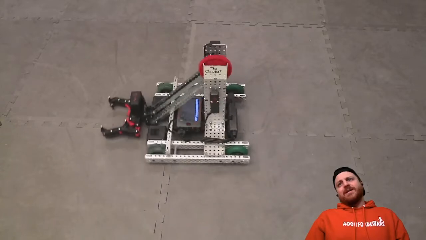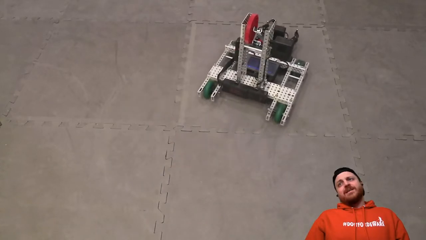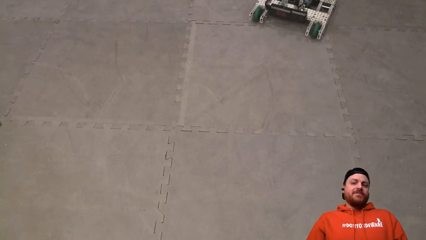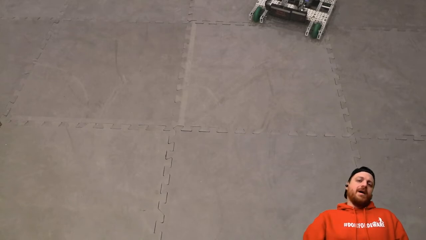It drives all the way around, and that is not 180 degrees. That's what I was saying, how you would have to mess around with this to make sure it's more accurate. So that's kind of the basics.